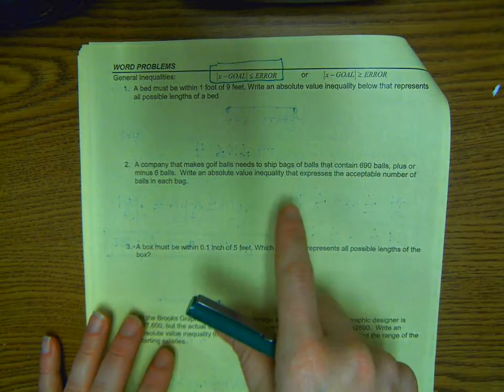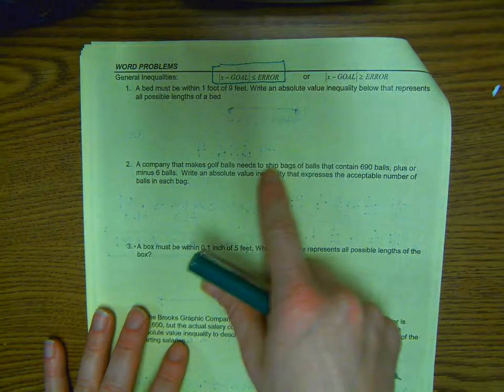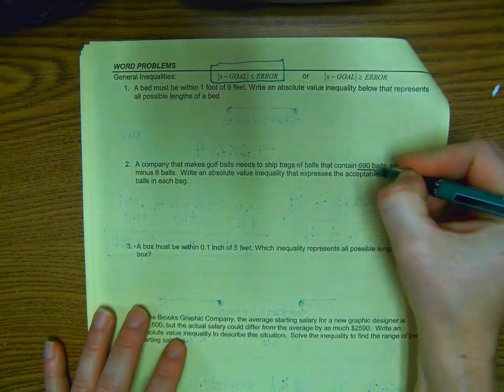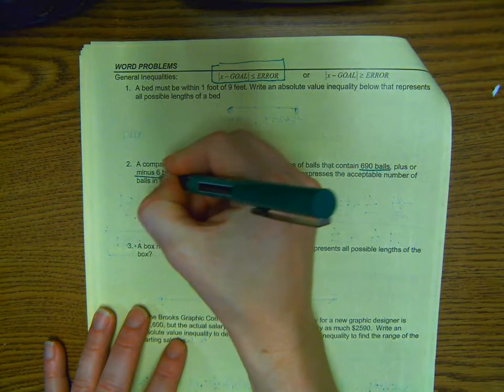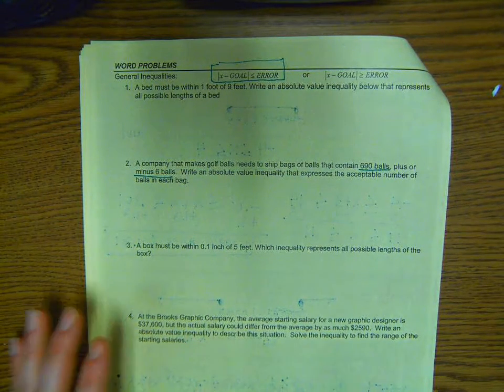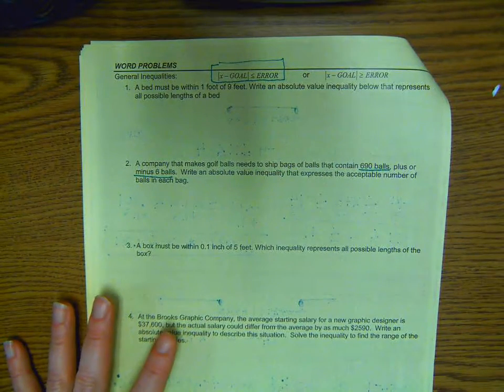A company makes golf balls. The company that makes golf balls needs to ship bags that contain 690 golf balls, plus or minus 6. So what's the goal for the number of golf balls that they want to have in that bag? That would be 690.